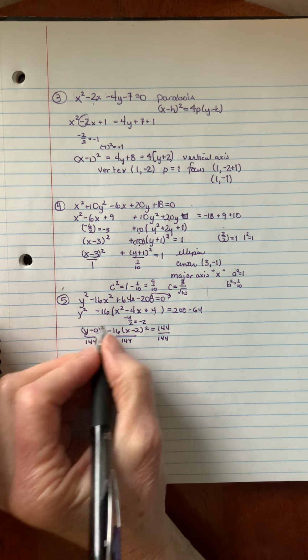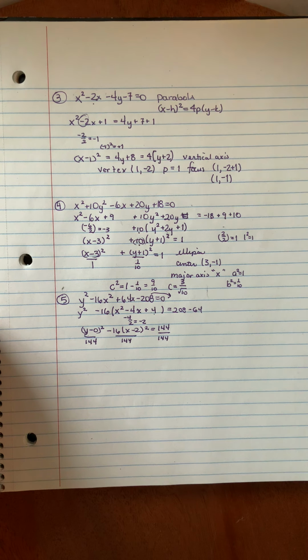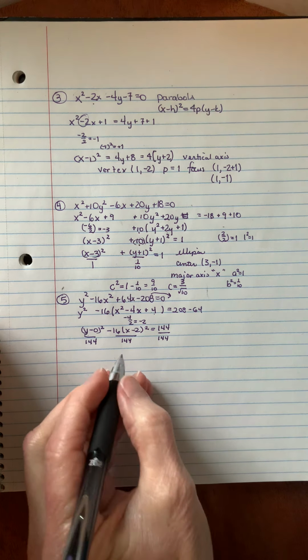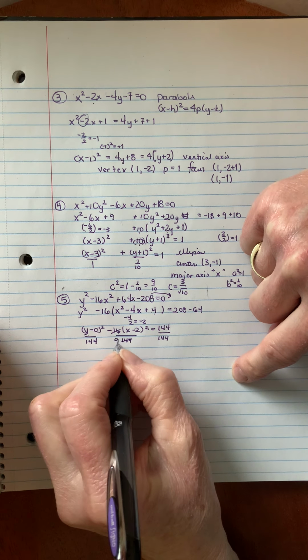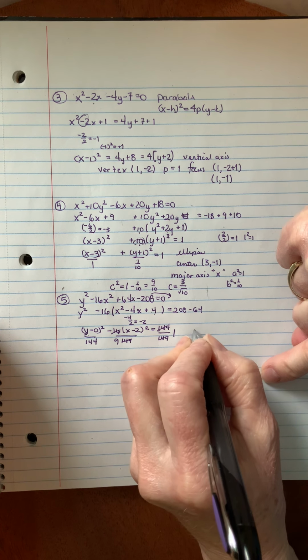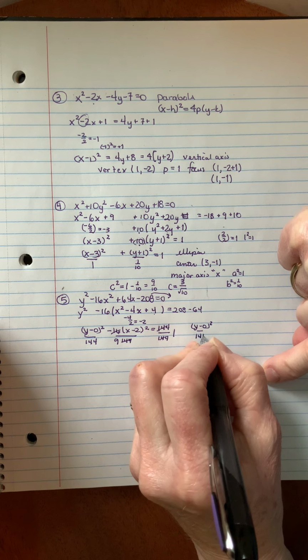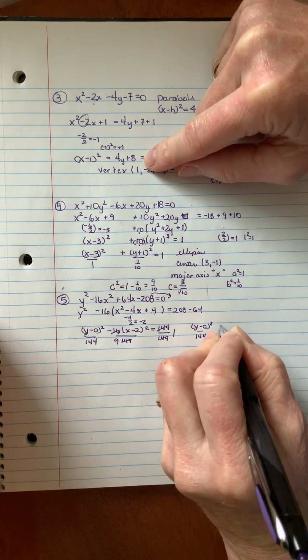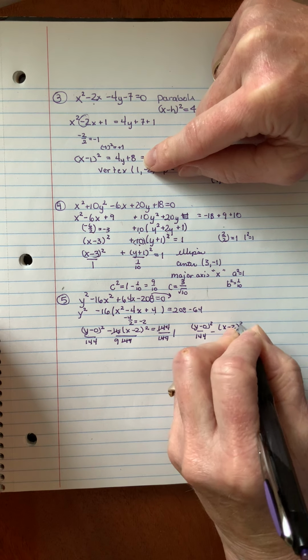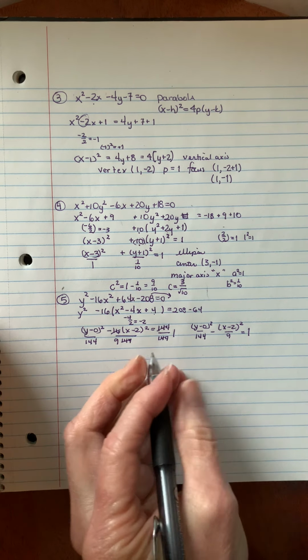And so we've got some situations here. We've got 16 over 144. 144 divided by 16 is 9. So we're going to cancel this and give ourselves a 9. This is 1. So here's what we have. We've got y minus 0 squared, and you don't have to write the 0 part if you don't want to, over 144 minus x minus 2 squared over 9 equals 1. Subtraction in between, we've got a hyperbola.